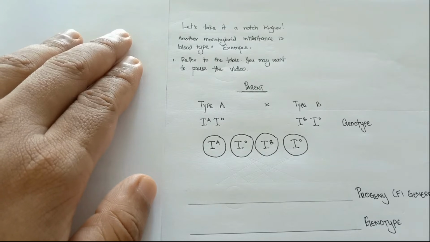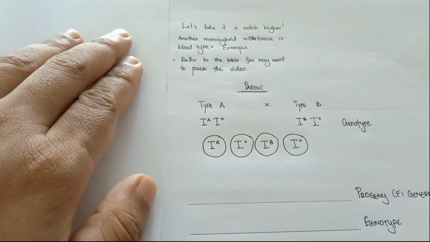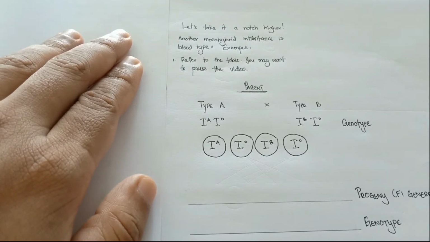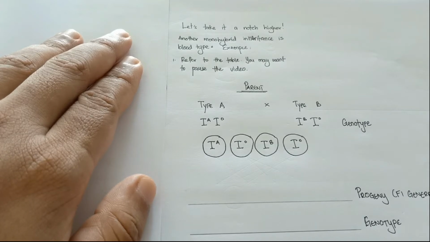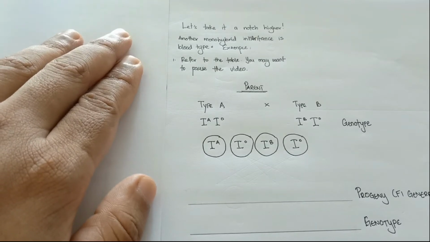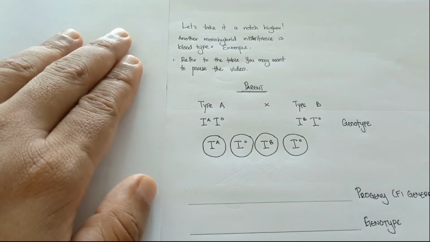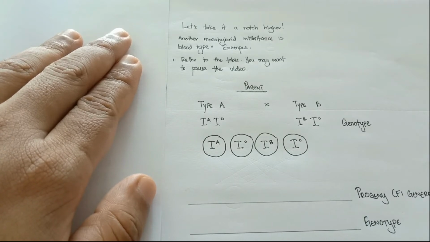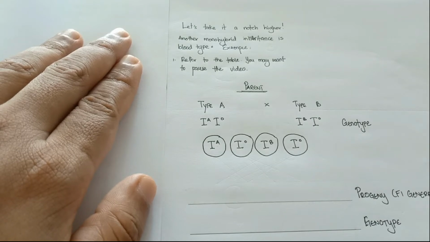Okay, now let's take it a notch higher. Another monohybrid inheritance is known as your blood type. You may want to pause the video for a while and look at the table which I've already prepared. When you do these coming exercises about your blood type, you can refer to the table only for blood type.